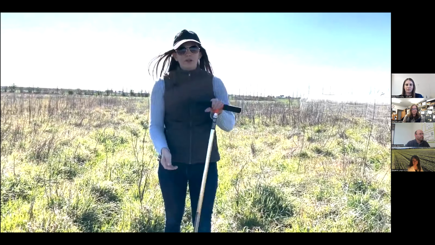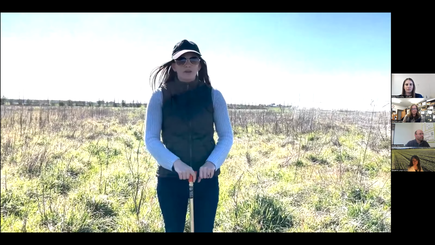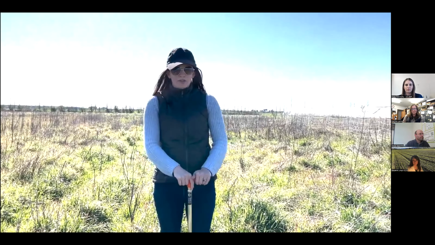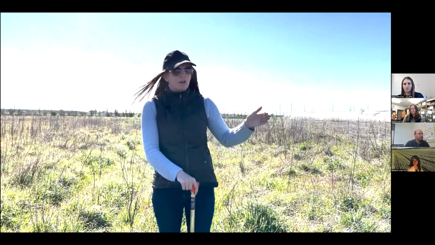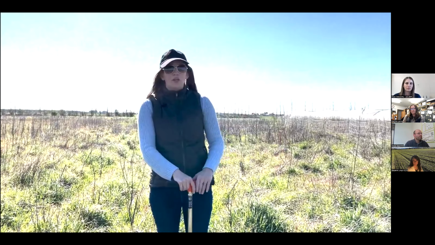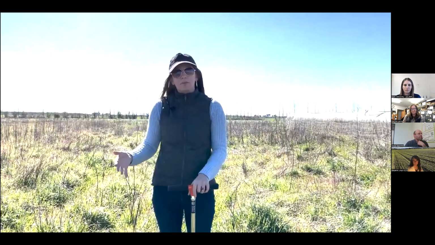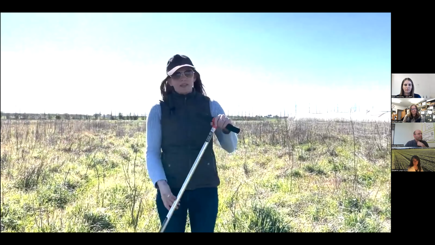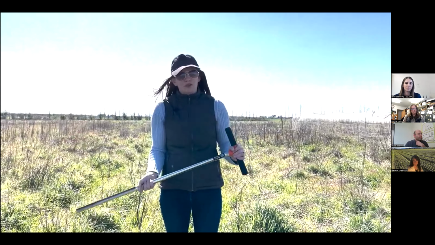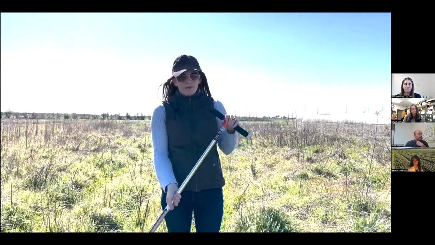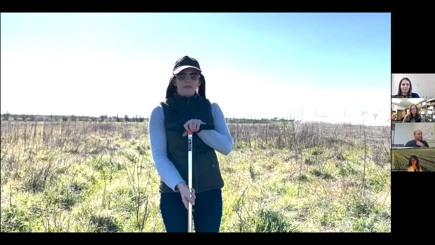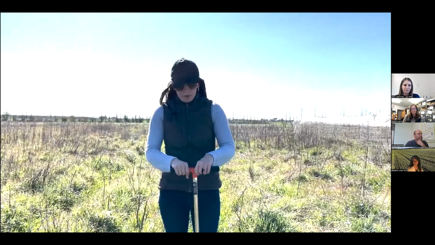And something important to note is that you will want to use the same method for soil sampling your entire field. So if you're using the shovel method that Yurtsi showed, you're going to want to use that method to collect all of your soil samples in your field. And the same thing is true if you're using the soil probe. So you'll want to make sure to use this single method to collect all of your samples.